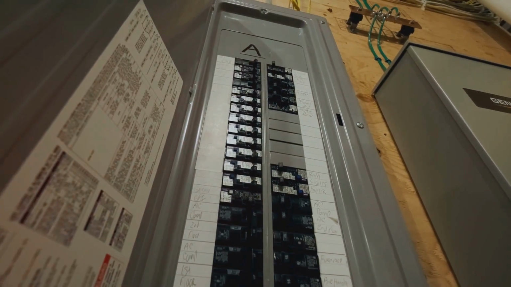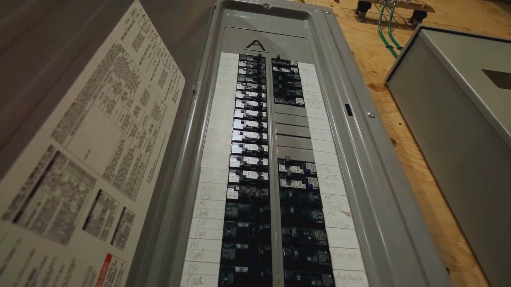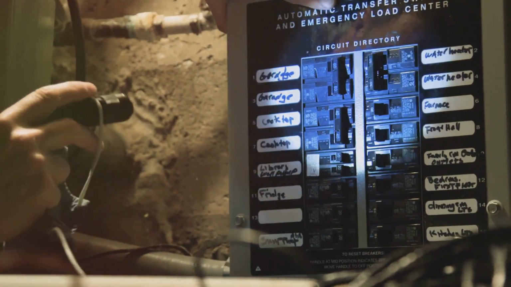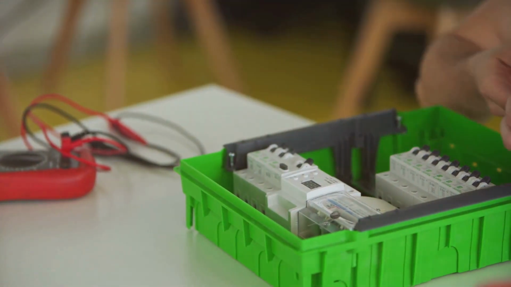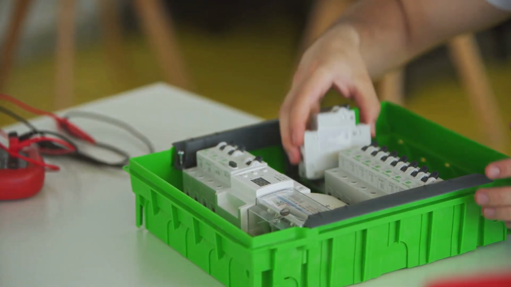Circuit breakers and fuses. These are essential components in any electrical system. These devices protect circuits from overloading and overheating, which can cause fires. Proper installation and maintenance of these devices are critical.